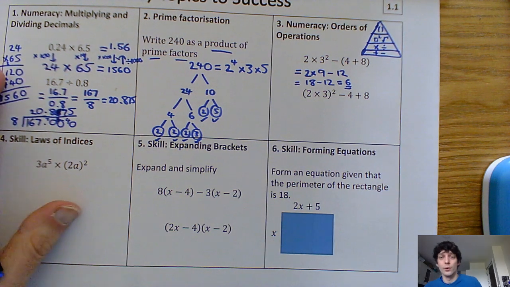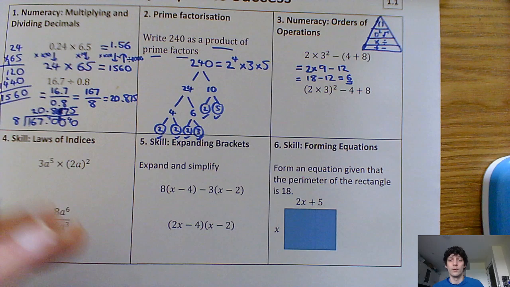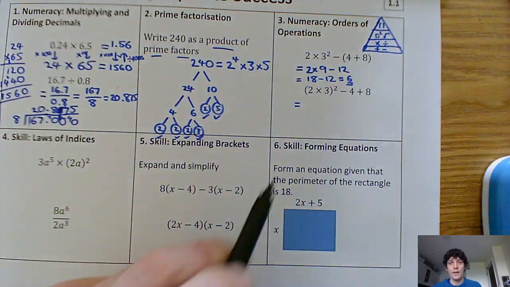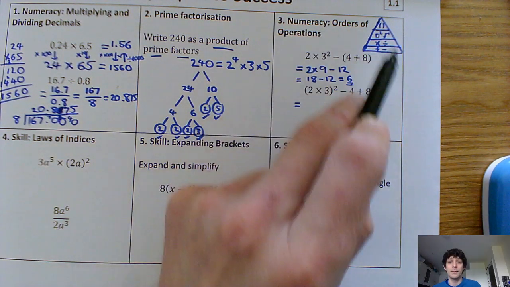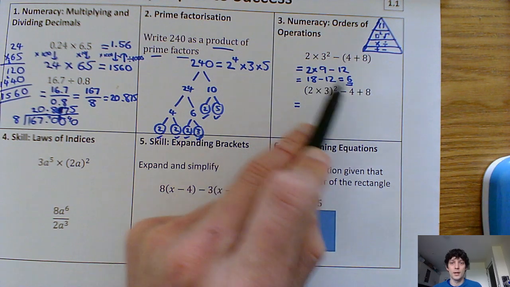You might think it's straightforward anyway, but people do tend to make quite a lot of mistakes on them. Okay, in the second example, you can see we've got the same numbers here, but the brackets have moved.